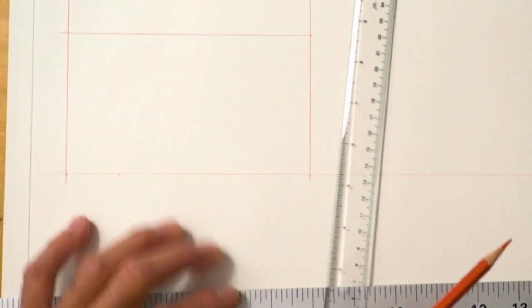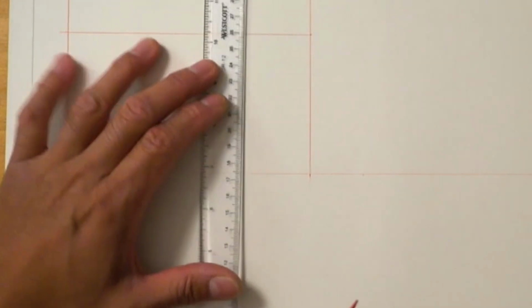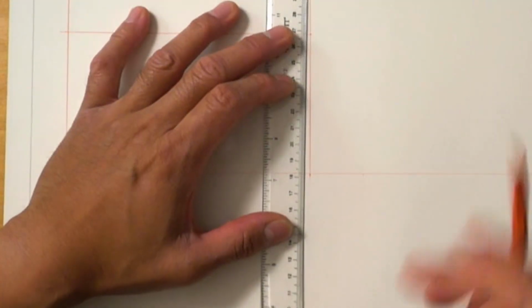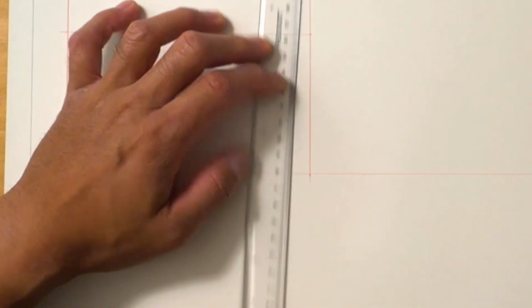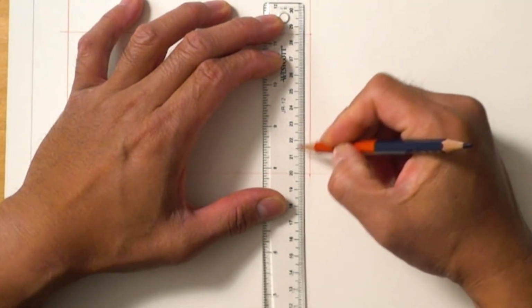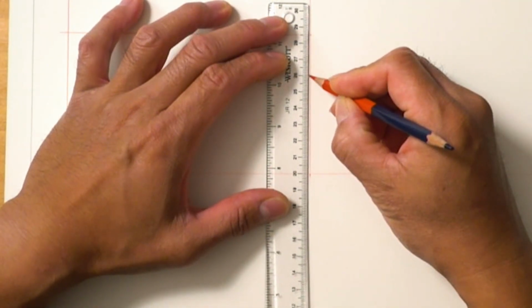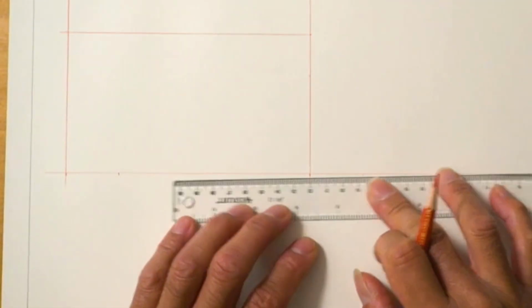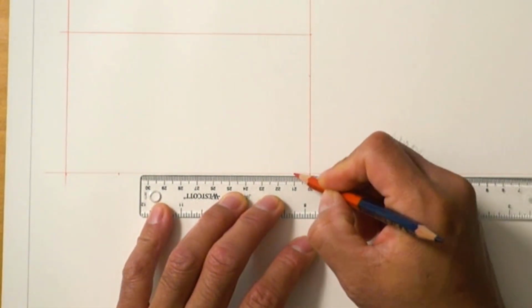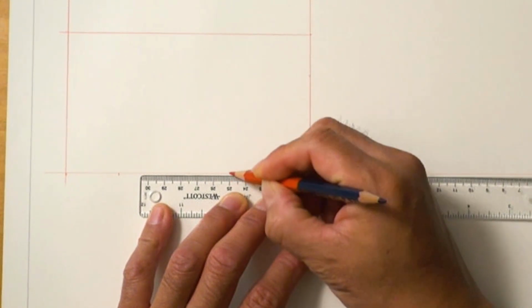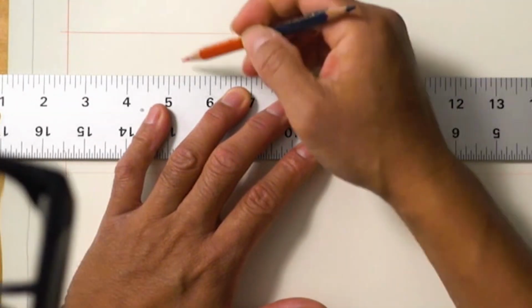The bed is 6 centimeters high according to our ratio: 1, 2, 3, 4, 5, 6. And it is 5: 1, 2, 3, 4, 5. So now you can draw in your guidelines.